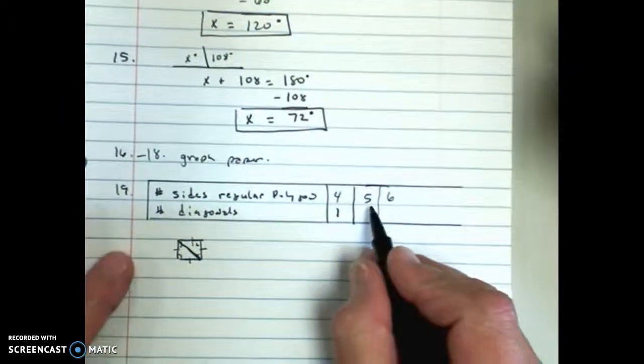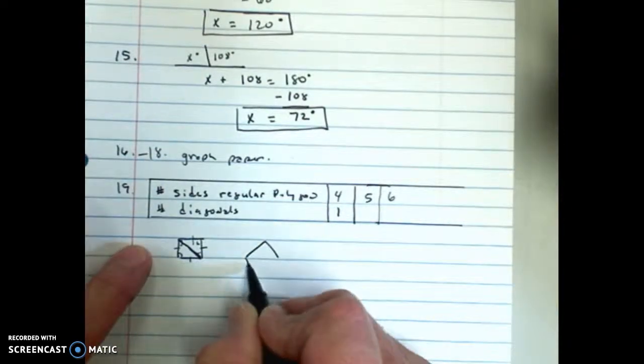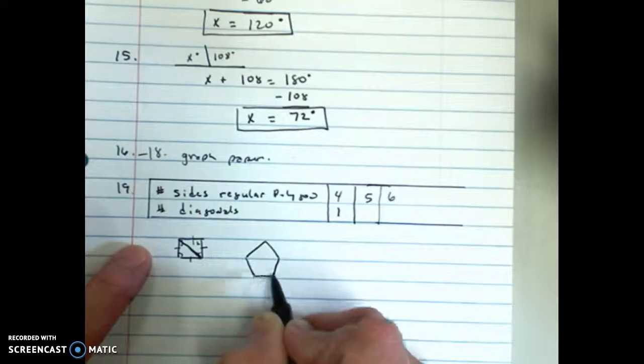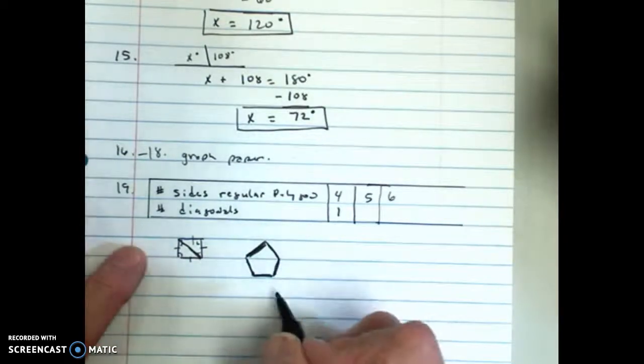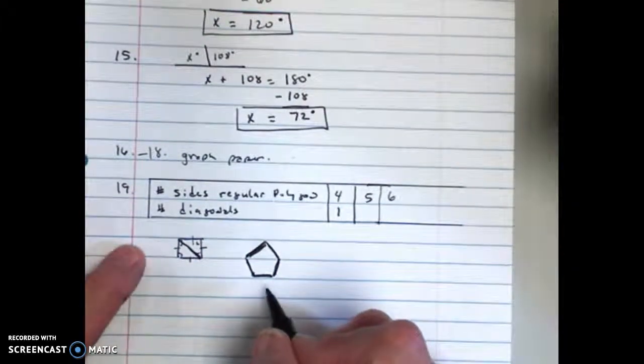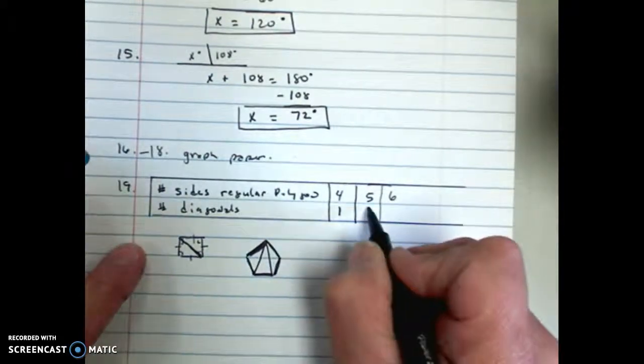If we have a 5-sided regular polygon? So again, we know this is a pentagon by now, and make it as equal as you can. So 5 equal sides, equal angles, and we want to know how many diagonals we can make from one vertex. So we have 1, 2.